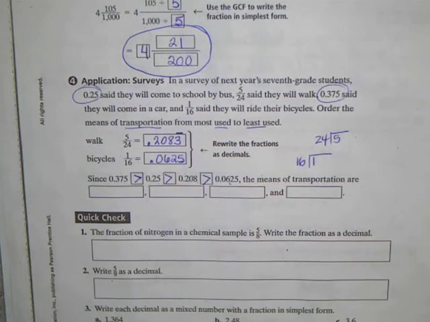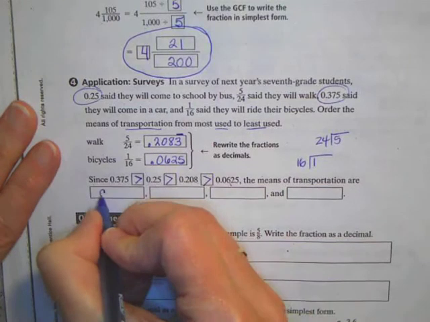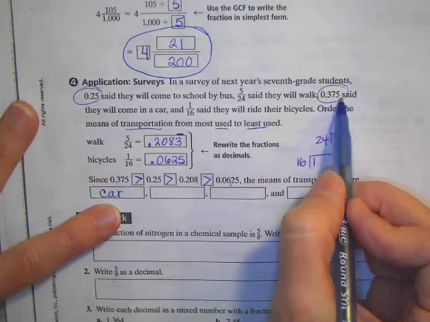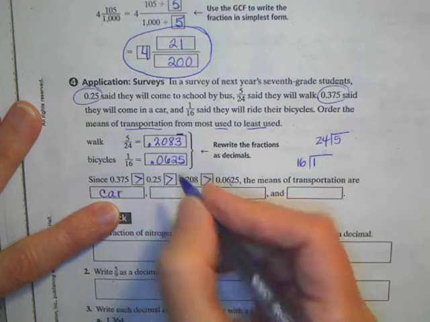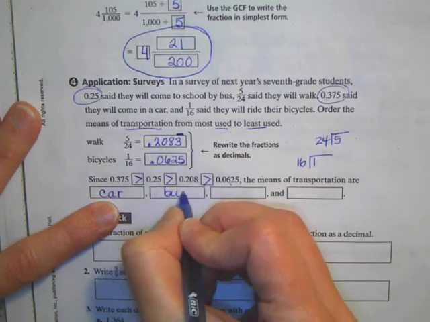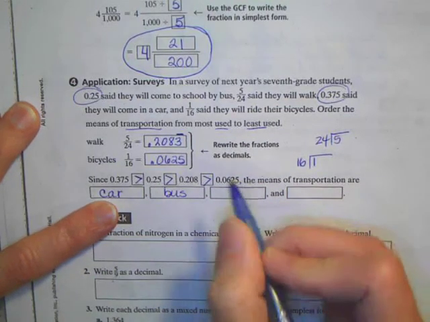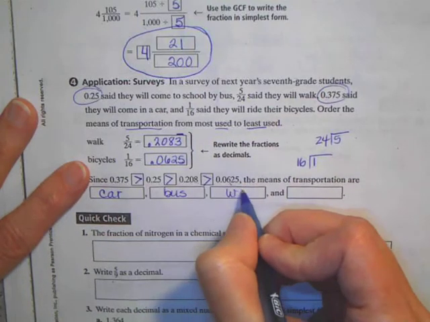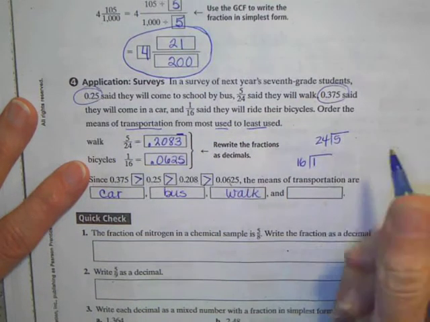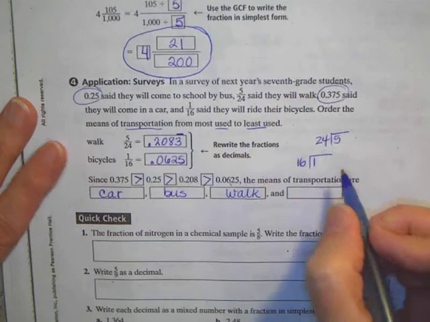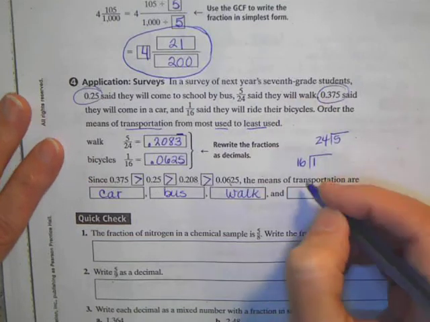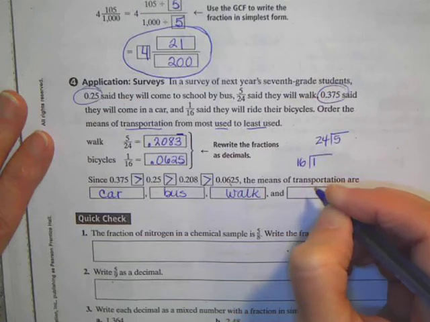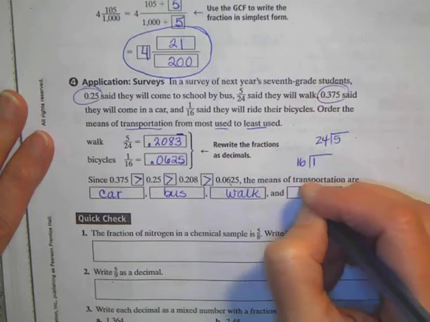The means of transportation are car, I match up, okay, 0.375 comes with car, 0.25 will come on the bus, 0.0625 will walk, and finally 0.0625 will come on their bikes.